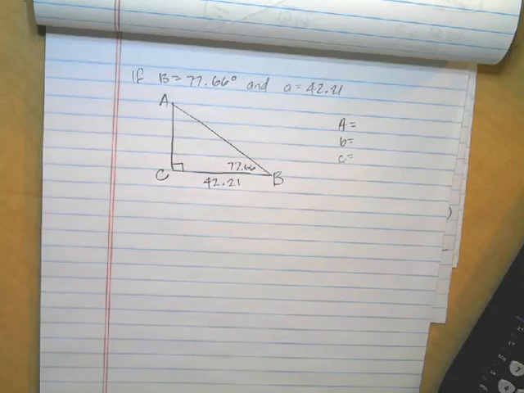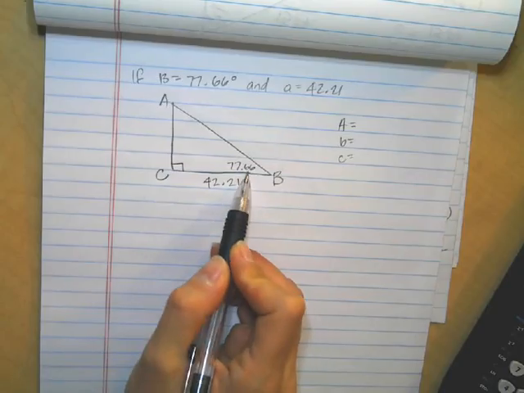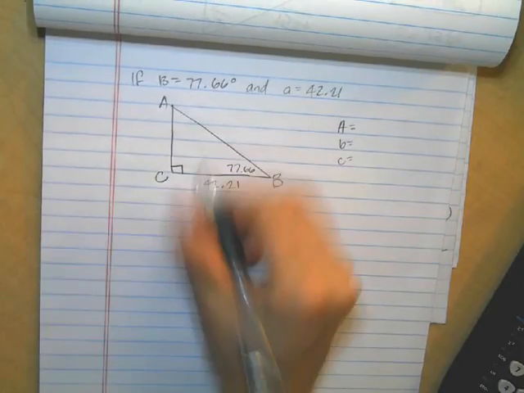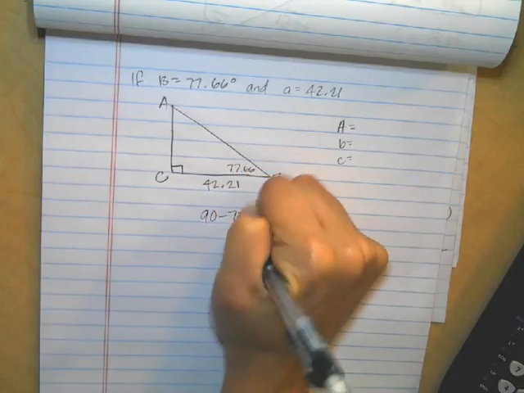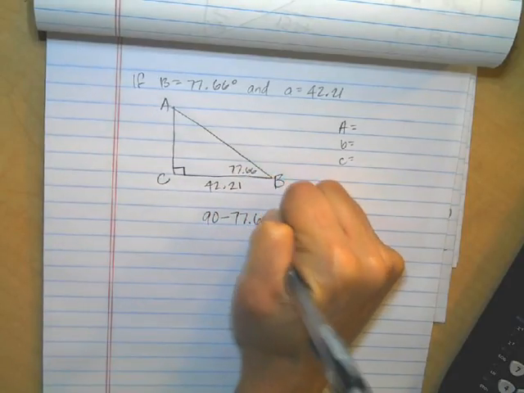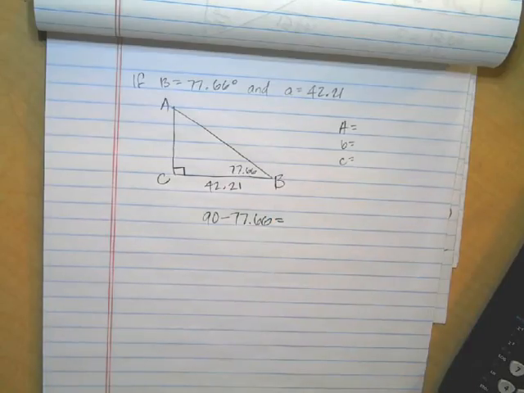So how does B, 77.66, and 42.21 relate to each other? B is what to this? We have three choices: opposite, adjacent, and hypotenuse. B is opposite, so we're looking at opposite. What's 42.21? Adjacent. What trig function has opposite and adjacent in it? Tangent. So we say tangent of 77.66 equals opposite over adjacent, so that's B over 42.21.